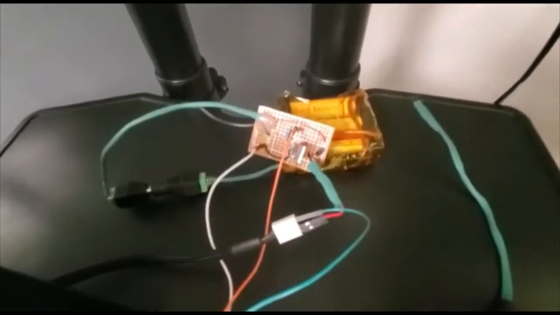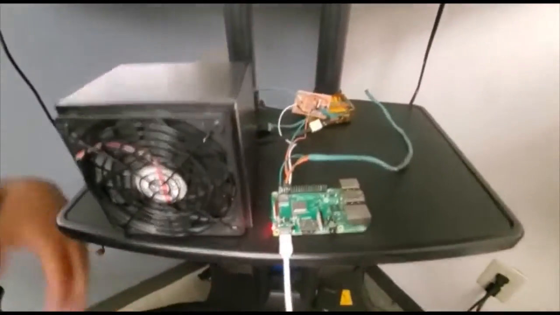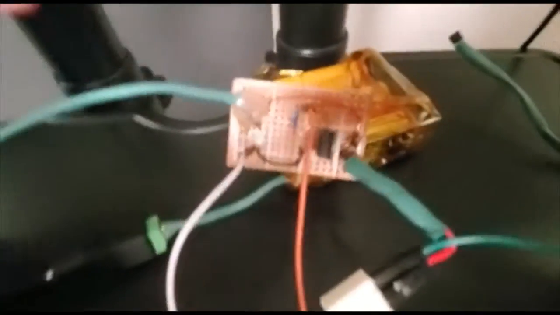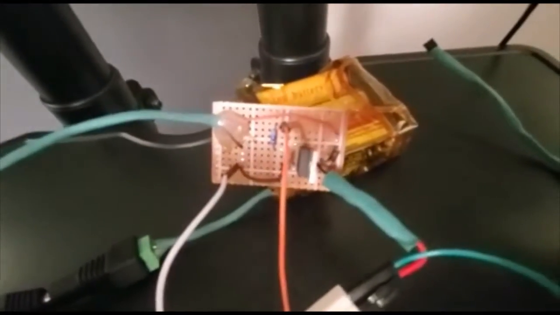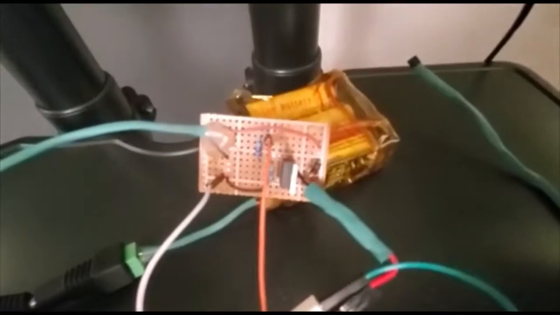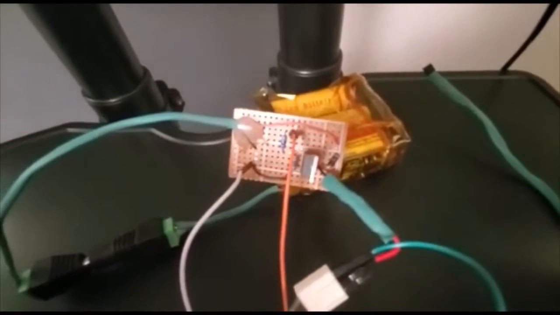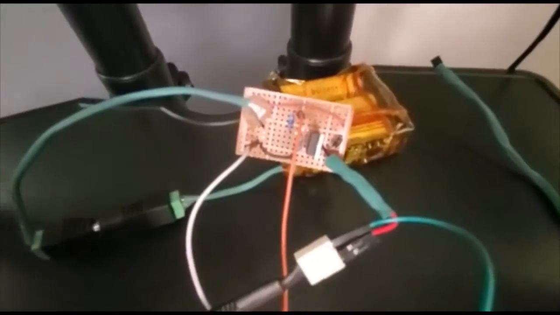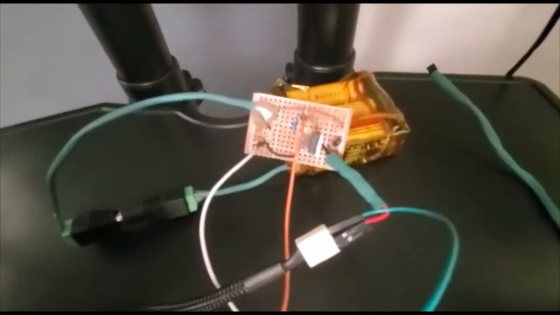Another problem we would run into was keeping the fan off while the Raspberry Pi code was off. So what we did to solve this problem was using this little switch circuit right here. We used an N-channel MOSFET that will keep the voltage on the fan at 0 volts until it receives a 3.3 volt input from the Pi.